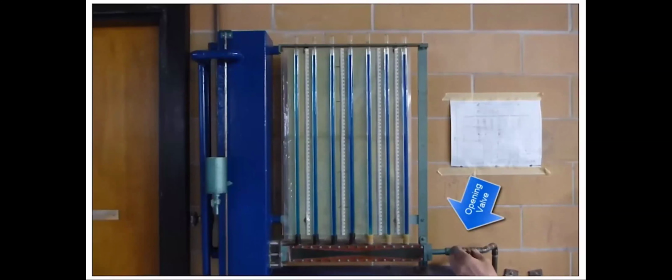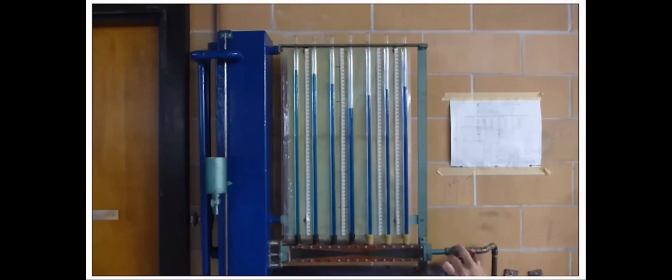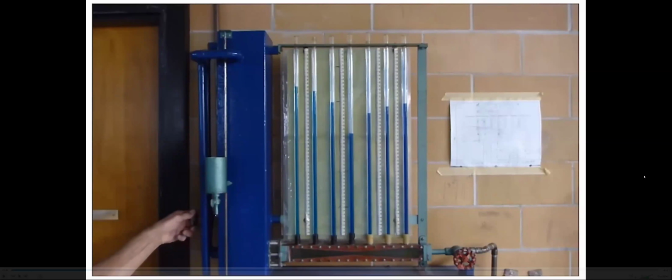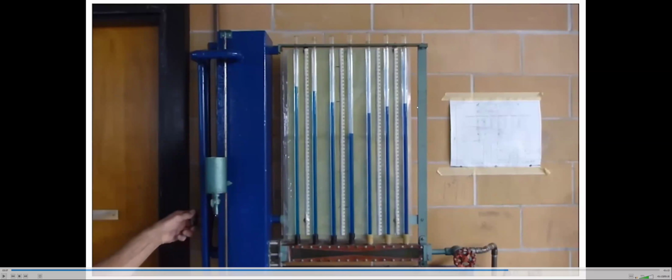So at the beginning here, I'm just opening that valve to let some flow through, and you'll notice the piezometer levels changing dramatically. There, this is what I was saying. You don't get the same heights. You can see that the center one is actually the least, and the left and right are a little higher because the area is more, velocity is less, and the pressure is more. Is this clear, everyone? This is the Venturi meter which I was talking about.